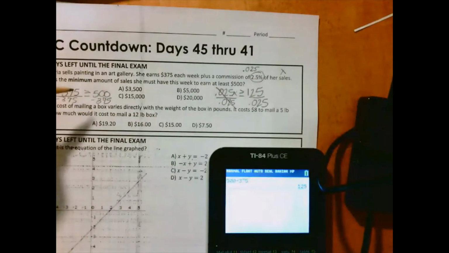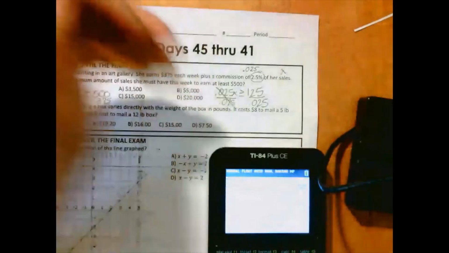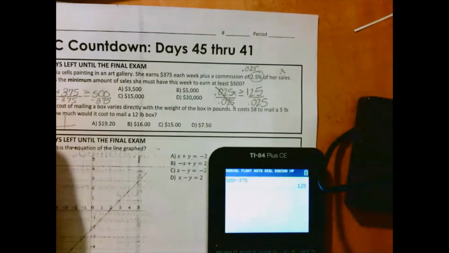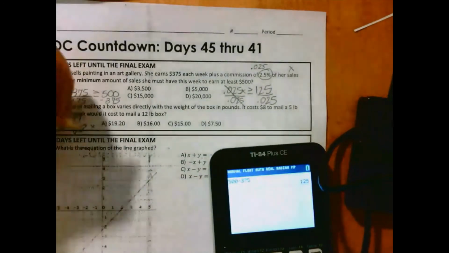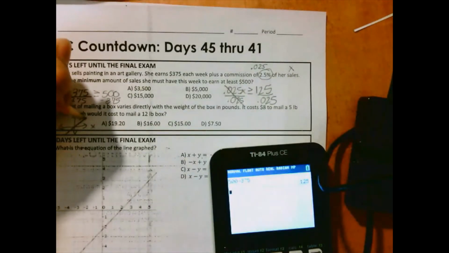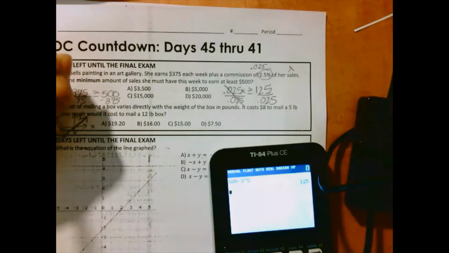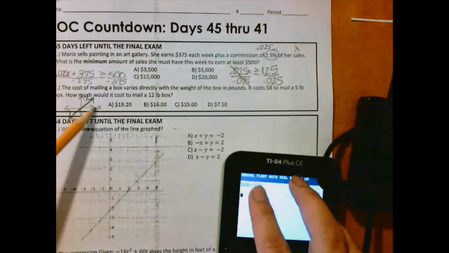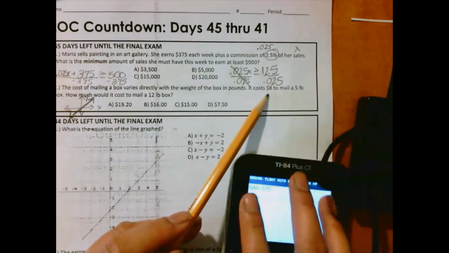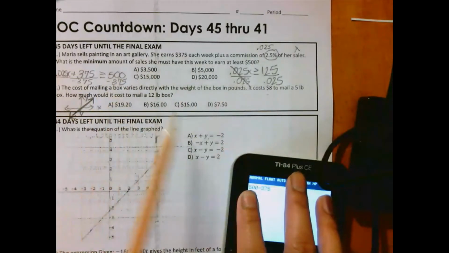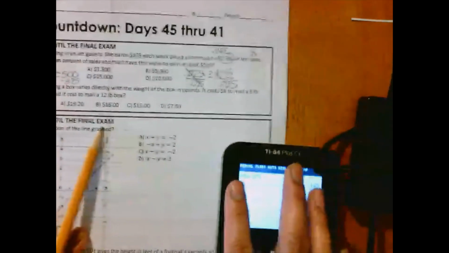The cost of mailing a box directly varies with the weight of the box in pounds. So direct variation has to go through, if this is your x-axis and this is your y-axis, the origin. If you were to draw direct variation, remember it has the line that goes through the origin. And I'm going to say it goes up because once the weight goes up, the cost goes up. It costs $8 to mail a 5-pound box. What would it cost to mail a 12-pound box?